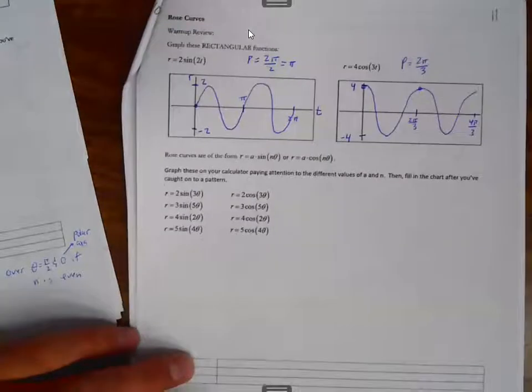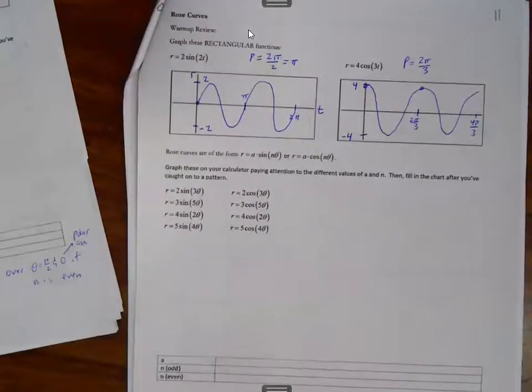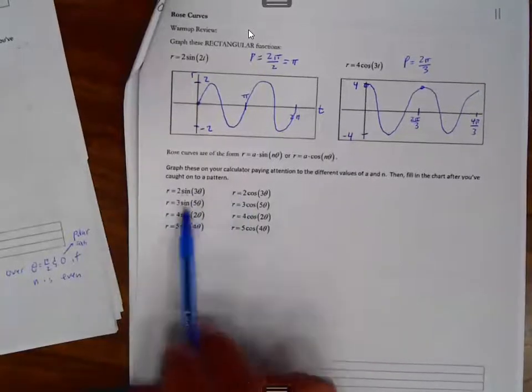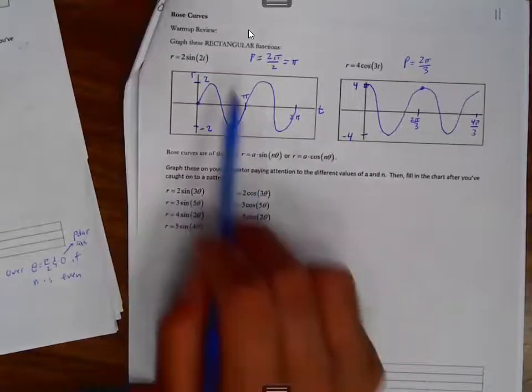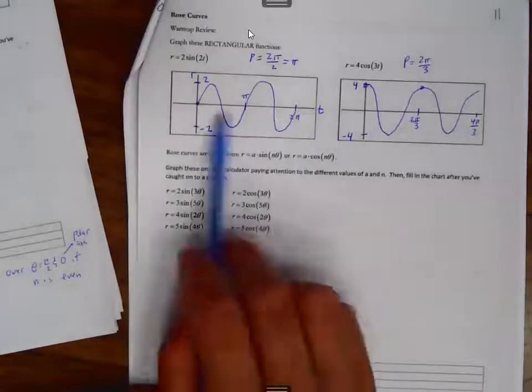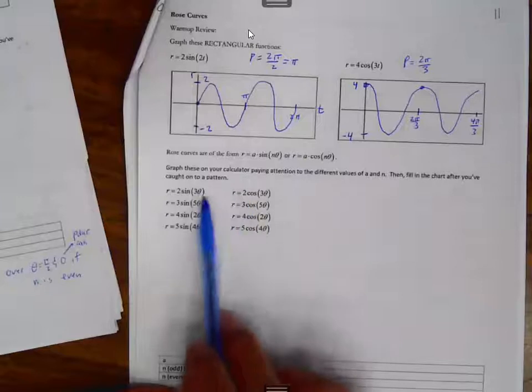All right. So rose curves are in the form R equals A times the sine of n times theta, or R equals A times the cosine of n theta. So now we're going to graph these on a polar grid. This is a rectangular grid, right? X and Y axis, we just called it T and R. Now you're going to graph these on a polar grid.